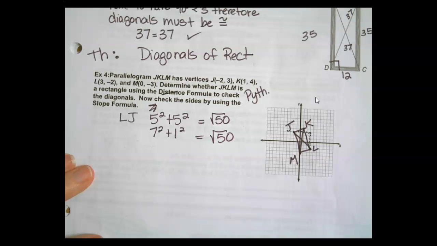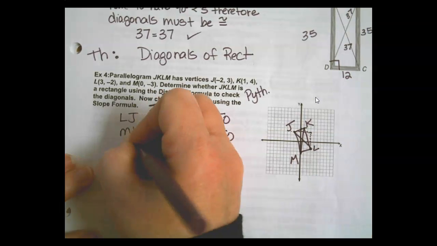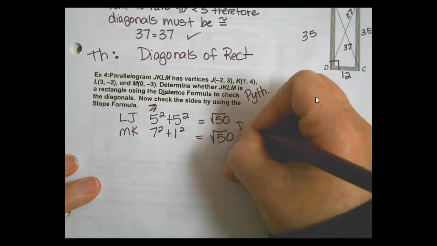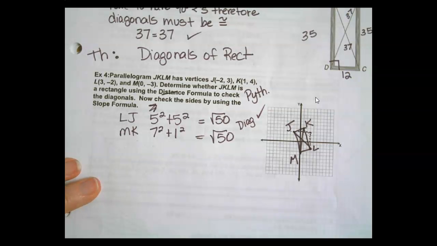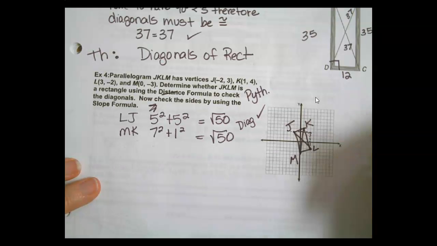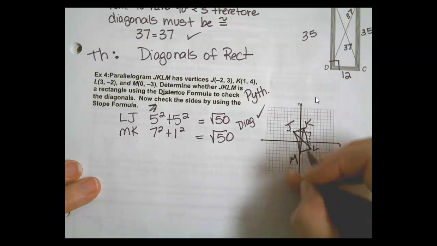So yes, my diagonals, that's MK, are congruent. So these are my diagonals. Check. Basically that means they're congruent. That's it. You could check all of these to make sure.